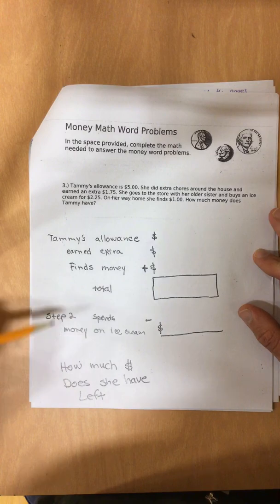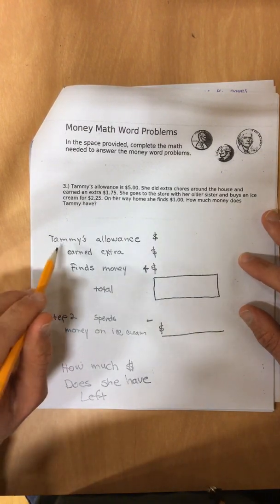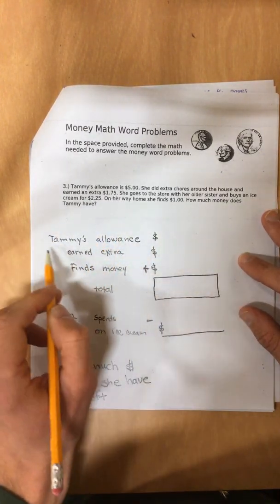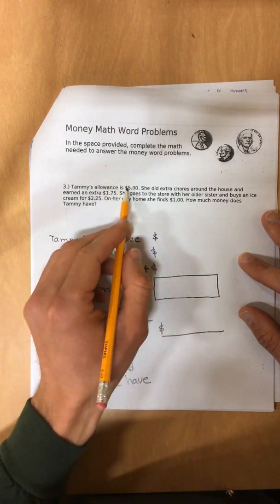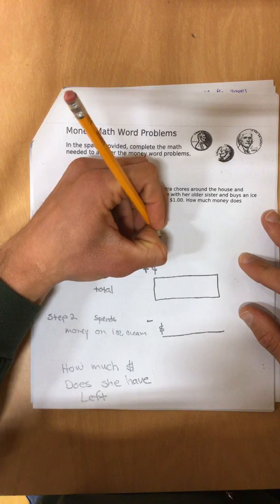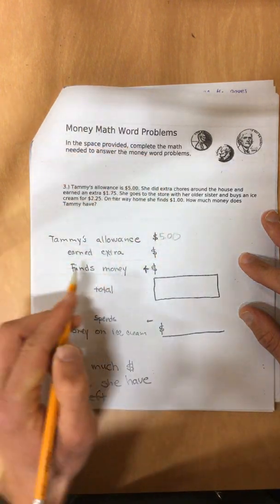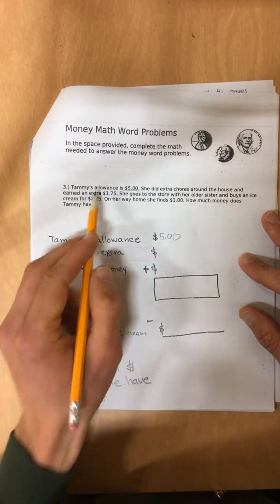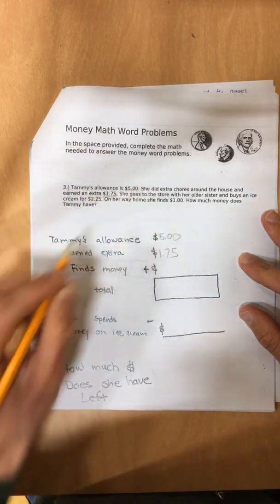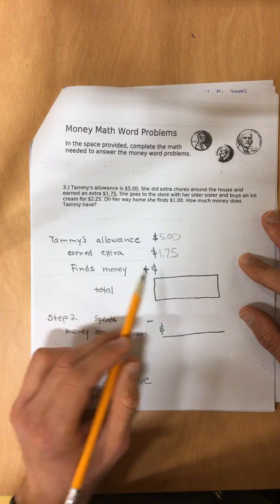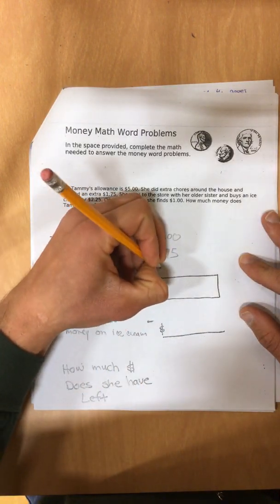So hopefully you guys have the same instructions worked out at home. Tammy's allowance, let's break these up into different sections. Her allowance is $5, so we're gonna write $5. She earned extra money. She earned an extra $1.75. And she found money. She found $1.